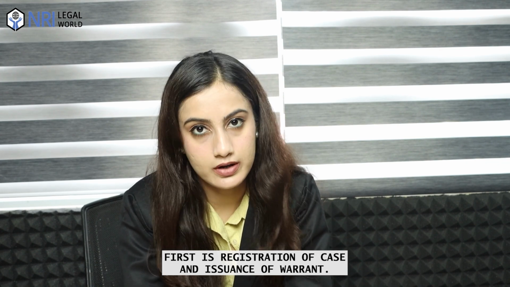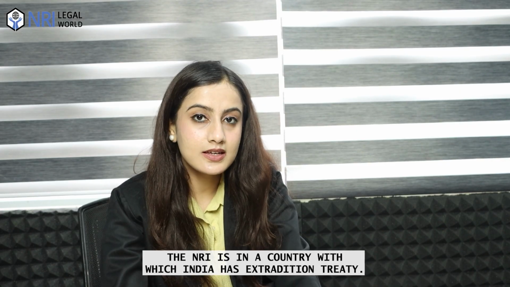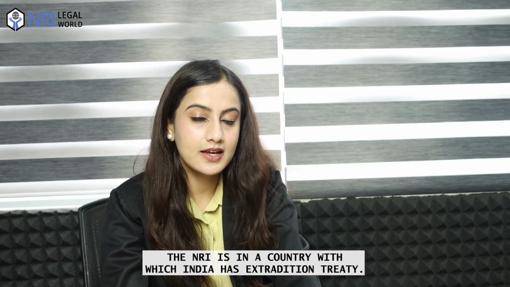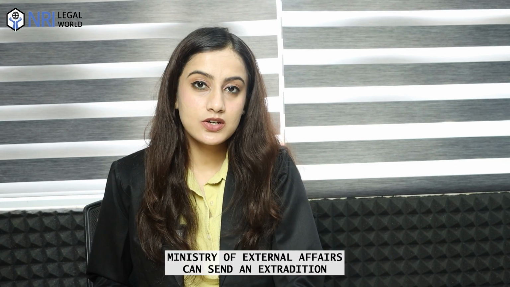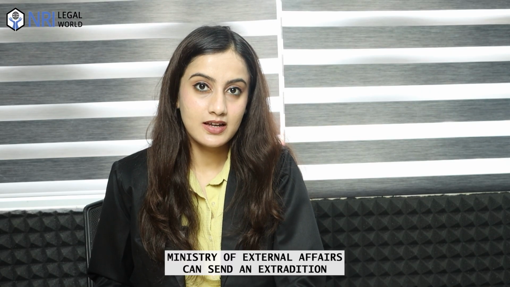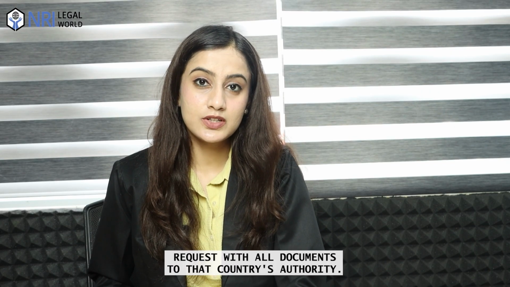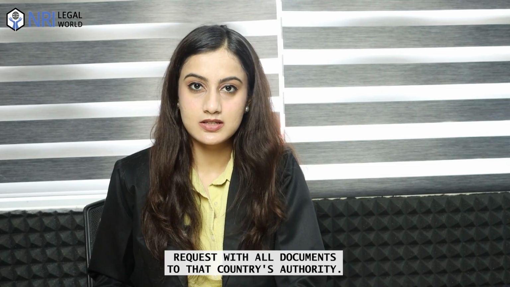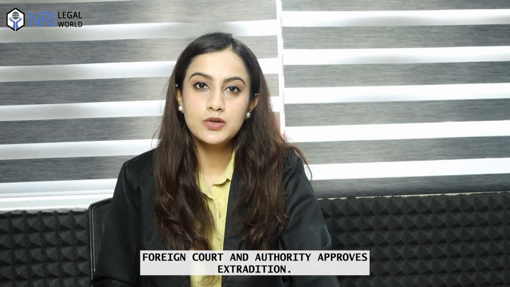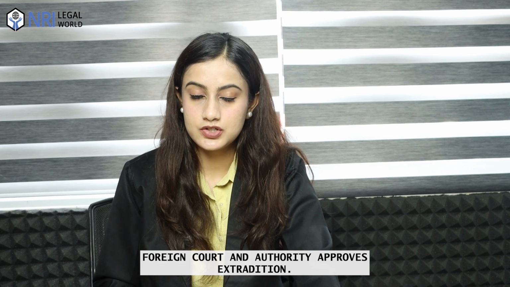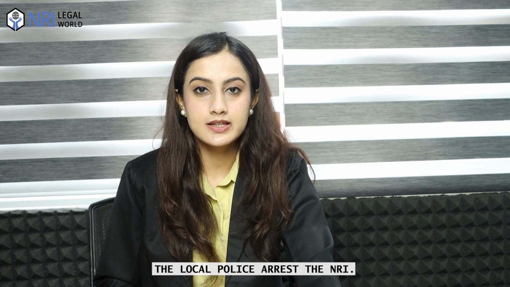First is registration of case and issuance of warrant. Second, involving international agencies. International agencies are Red Corner Notice to Interpol, mutual legal assistance treaties. If the NRI is in a country with which India has an extradition treaty, the Ministry of External Affairs can send an extradition request with all documents to that country's authority. After the foreign court and authority approves extradition, the local police arrest the NRI.